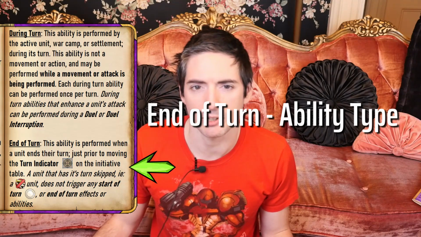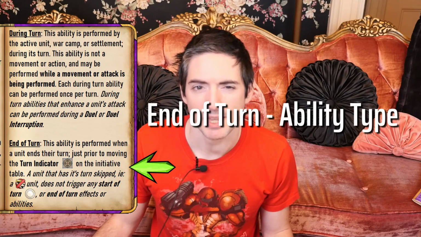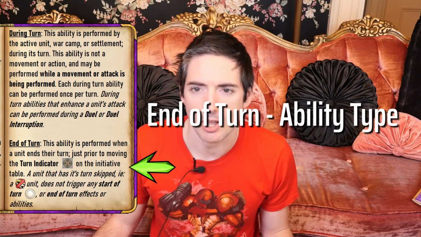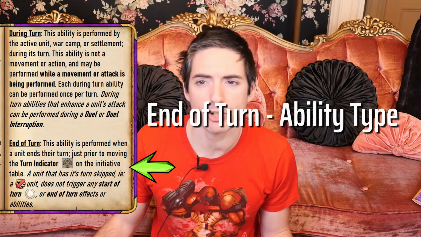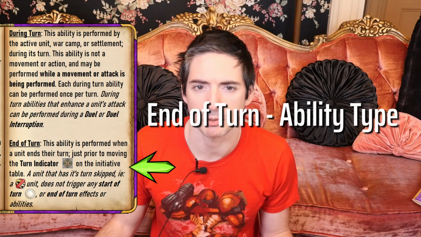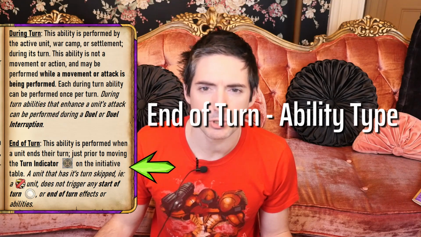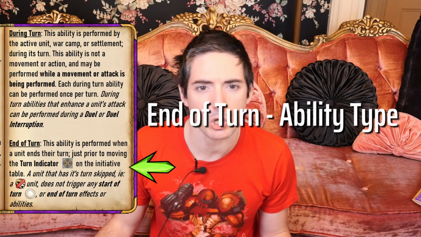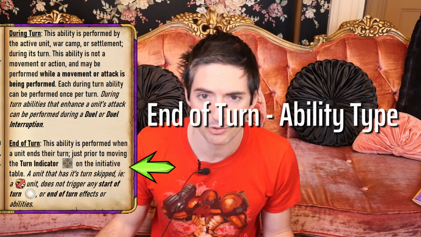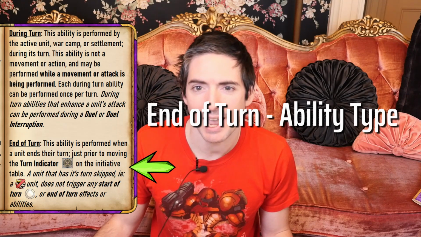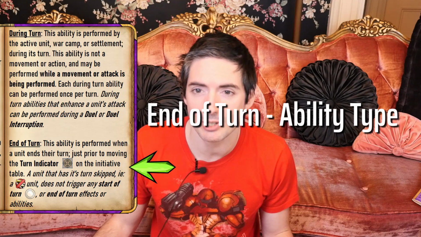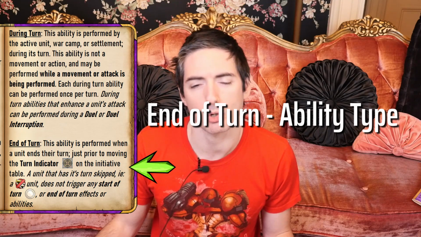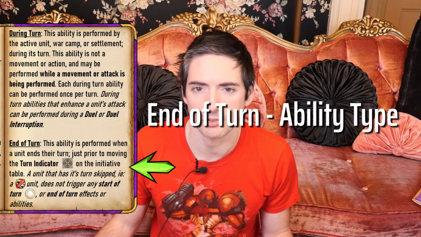The final ability type is that of end of turn. End of turn abilities are performed when a unit ends their turn, just prior to moving the current turn indicator on the initiative table. When multiple end of turn abilities must be resolved, the unit's owning player decides the order in which these abilities are resolved. Note that a unit that has its turn skipped, that is, a unit that is disabled, will not trigger any start of turn or end of turn effects or abilities.